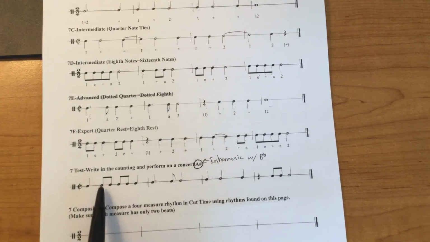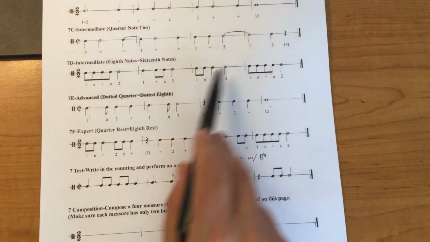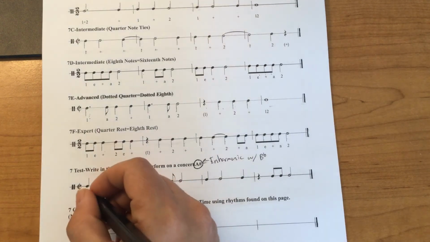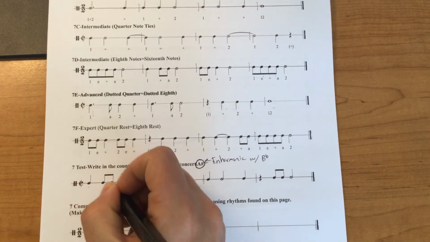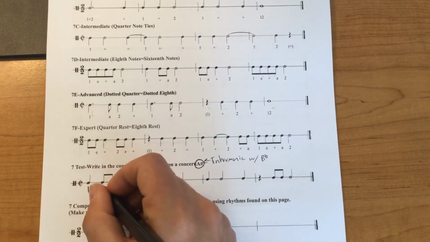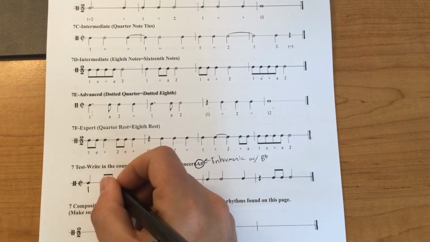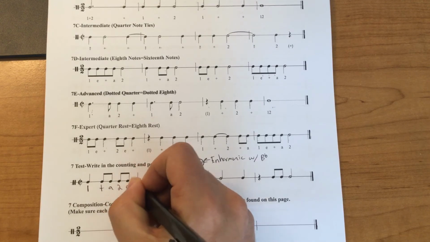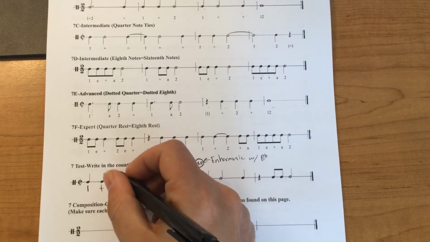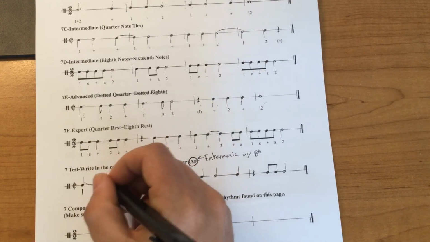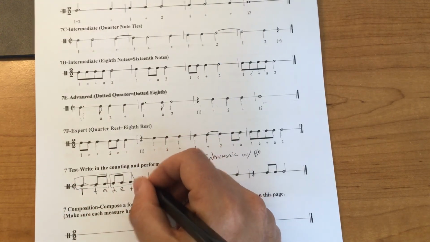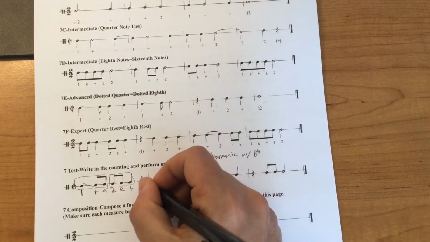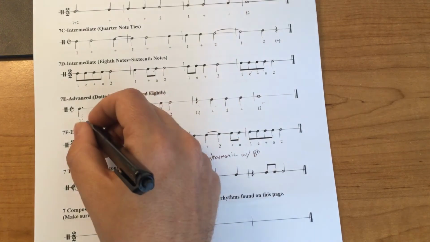Okay, you have everything you need up here to figure out this counting, but I'll help you with the first one. So remember, cut time, there's only 2 beats. So 1, and then this is like an eighth-sixteenth combo. So 1 and then 2 E and, that's 1 beat. Okay, bar line. Then we start off on 1. You know what rhythm this is. It's up here.